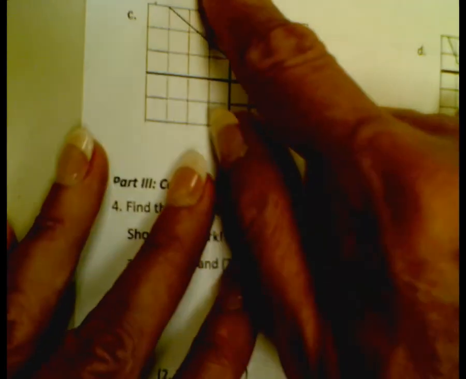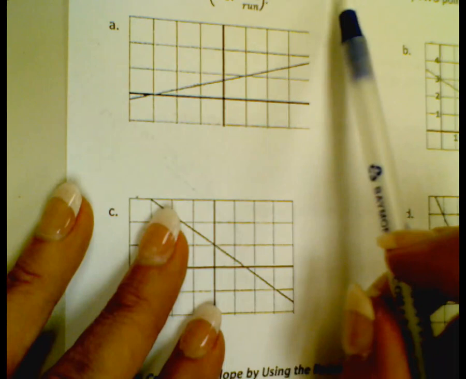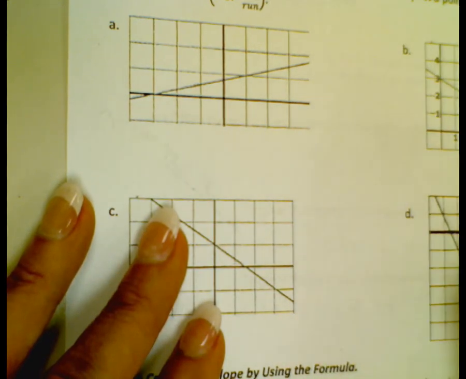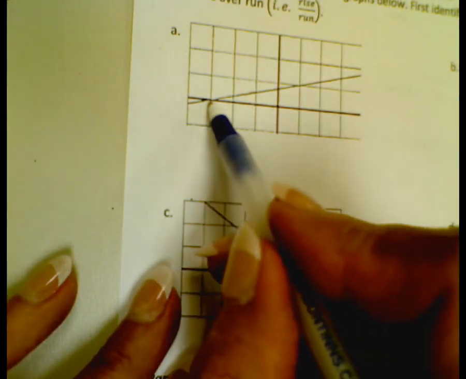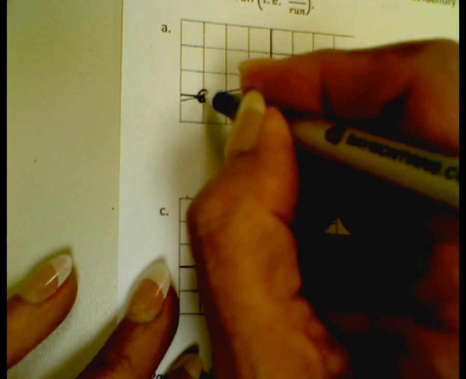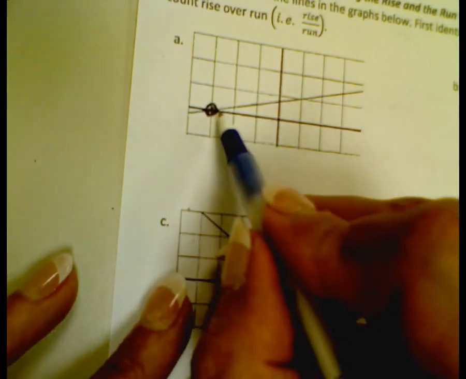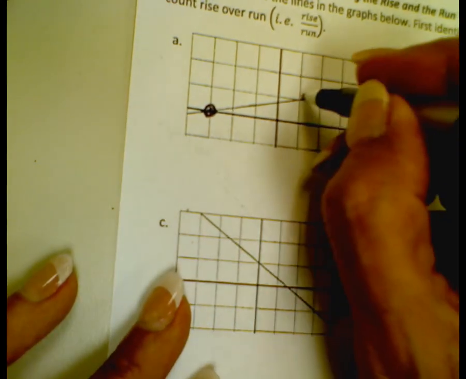So by the way, this is a positive slope. Let me get my pen here. It says find the slope of the lines in the graph below. First identify 2 points of the graph, ordered pairs, and then count rise over run. All right, so we're just going to count. So this point right here looks like it's right here. So just try to find 2 points that are on corners. Like right here, it hits the corner.